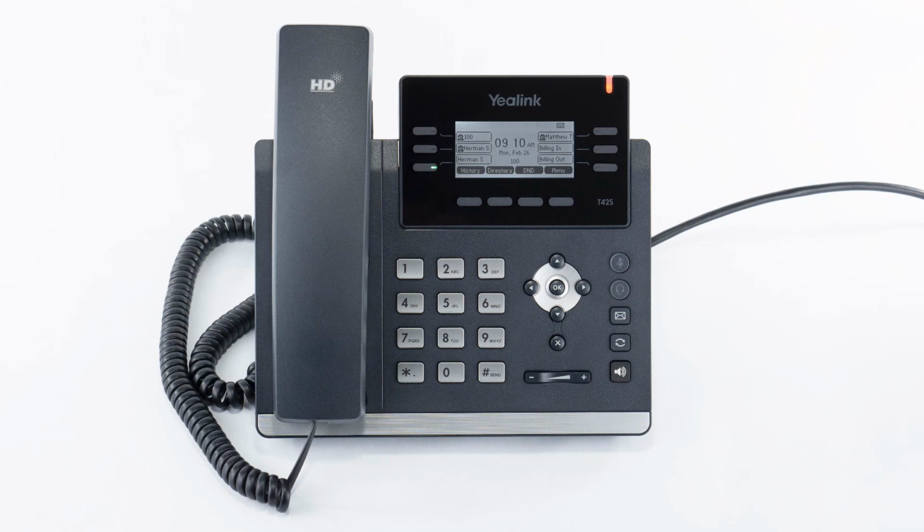To check your voicemail, pick up the handset, then press the Voicemail button. Enter your PIN to access your voicemail box, where you can listen to your voicemail messages or edit your outgoing greetings from the automated voice menu.